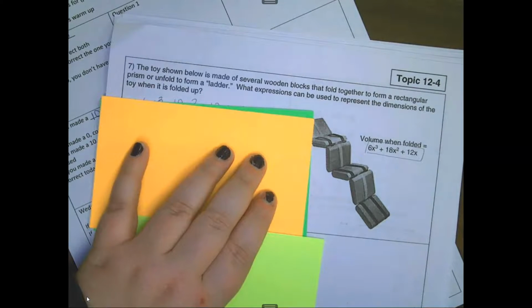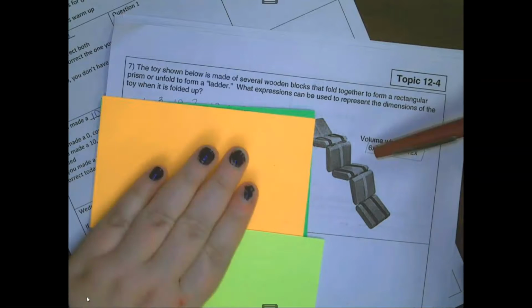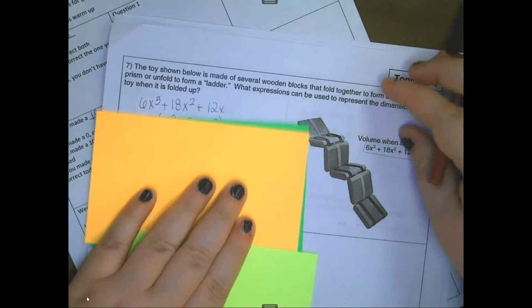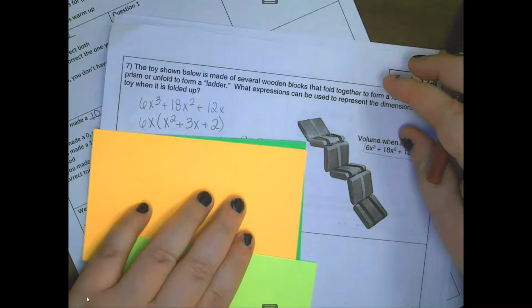So when it's folded up, it makes a rectangular prism. Now, if you remember how to find volume of a prism, it's length times width times height. So I want to find those factors that when I multiply together will give me the volume. So I pull out my 6. And what I want you to do now is pause this video and see if you can finish this out. Find out the factors. When you've found out what the factors are, please push play and we'll go over it.